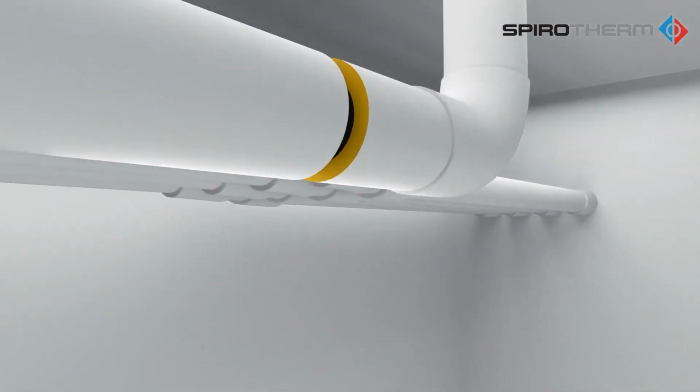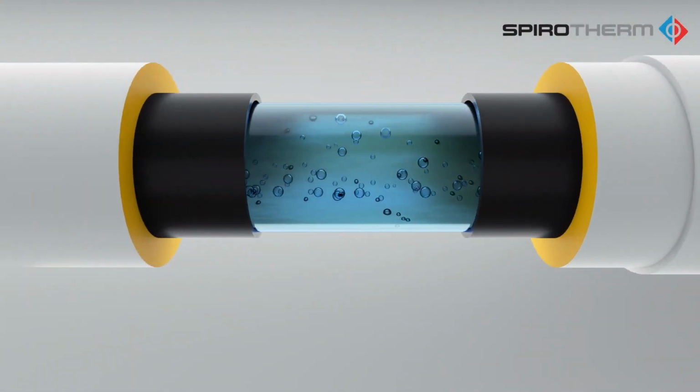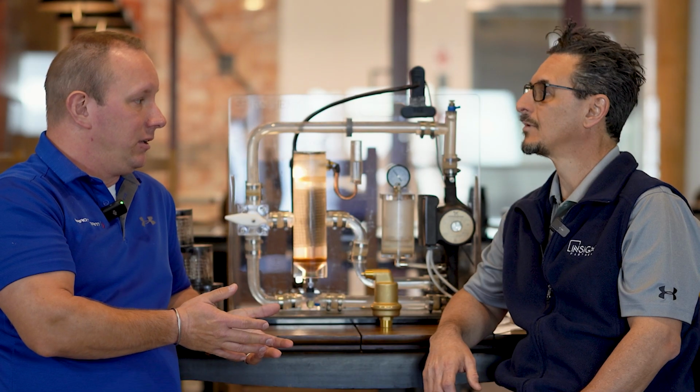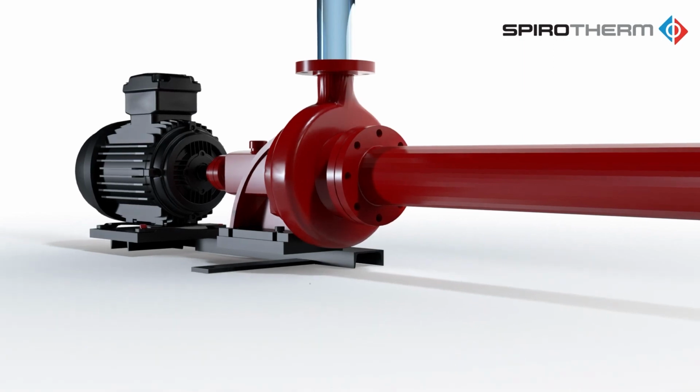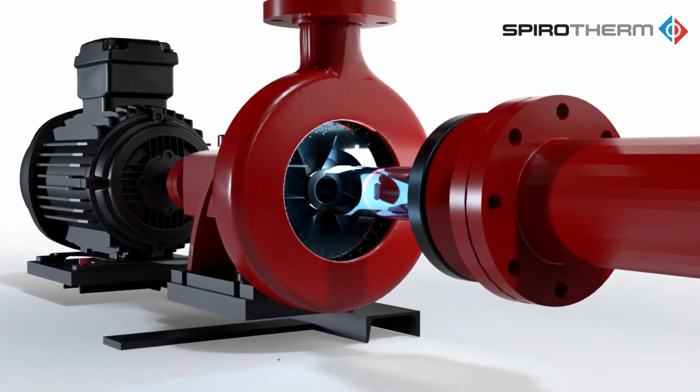We insulate the outside of the pipe, because that's where your heat transfer is. On the inside, we want that water as cold as it can be, or as hot as it can be, and we don't want to lose it by storing it in mud or rust, or not even having flow going through a system.